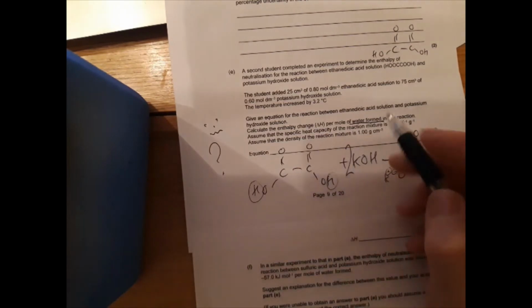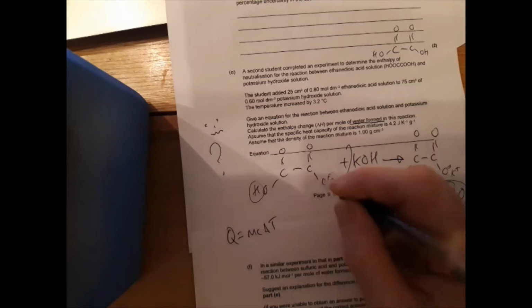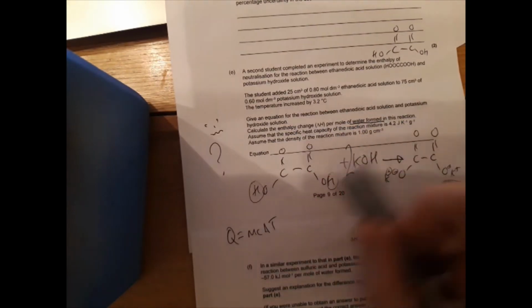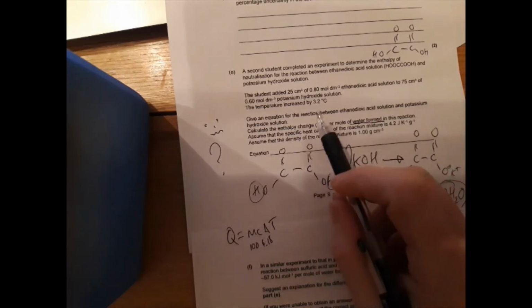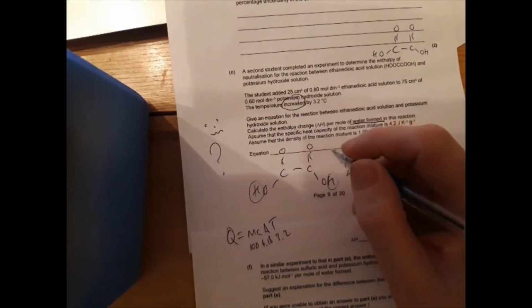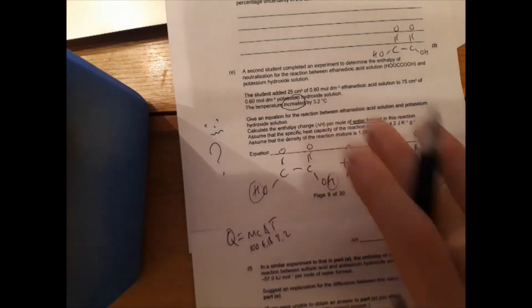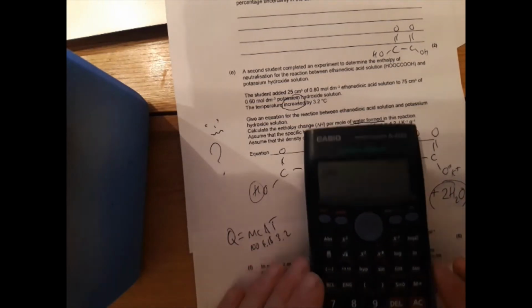Calculate the enthalpy change per mole of water formed. So let's do our Q. Q equals MC delta T. M, 25 plus 75, that's 100. C equals 4.18. Delta T equals 3.2. Notice that it increases, so it's exothermic. Let's get these marks anyway. So you think, oh God, I'm having a nightmare in this exam. What's going on? You still get your marks, okay? There is stuff to be learned from this.